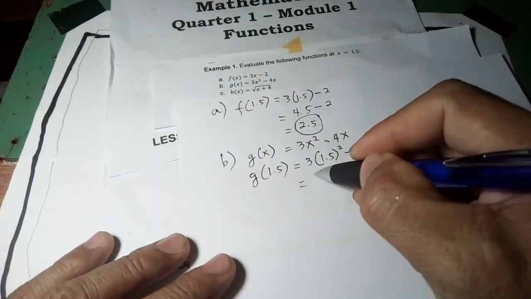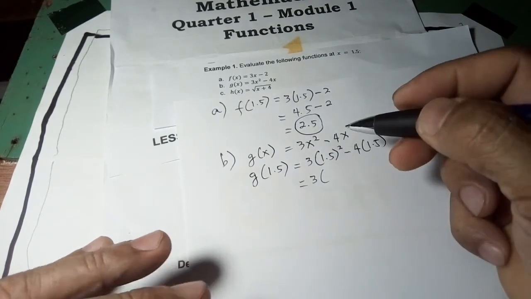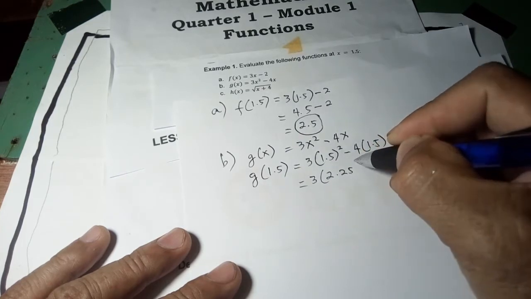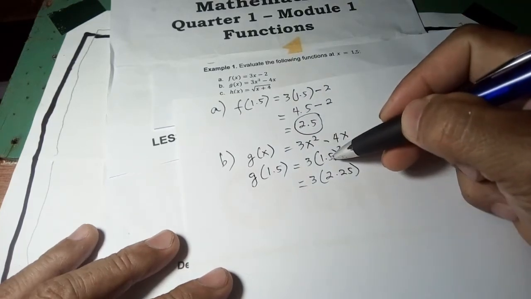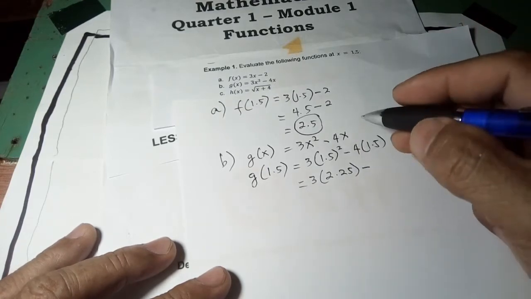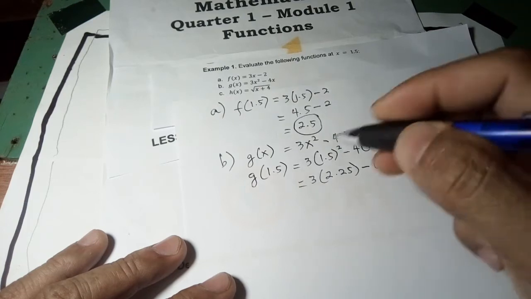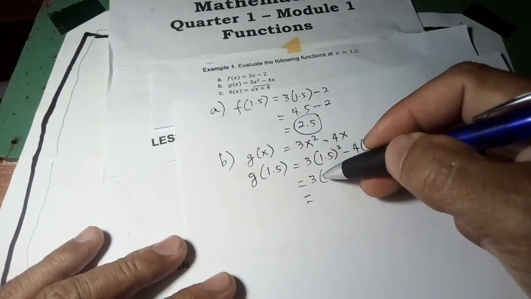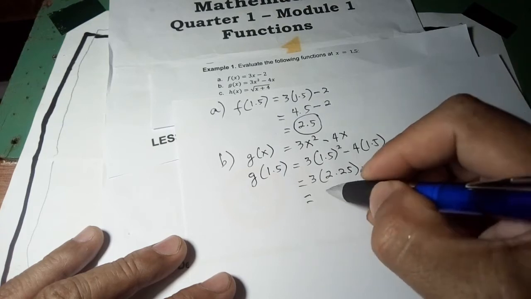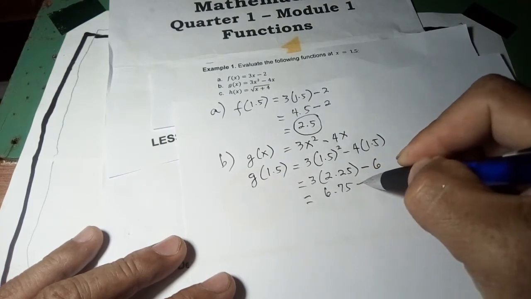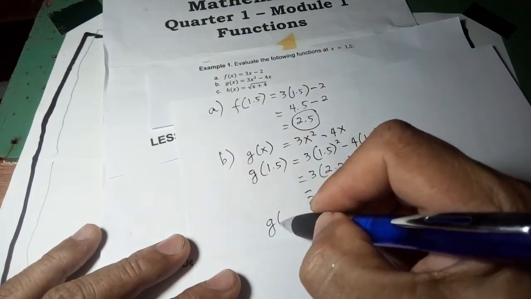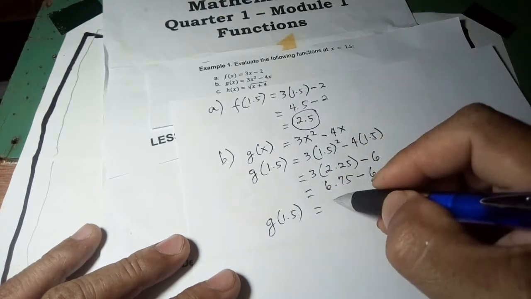Okay, simplify. 1.5 squared, that is 1.5 times 1.5, is 2.25, minus 4 times 1.5 is 6. Multiply this. 3 times 2.25 is 6.75 minus 6.